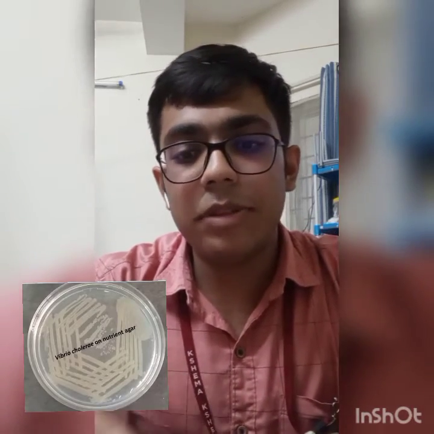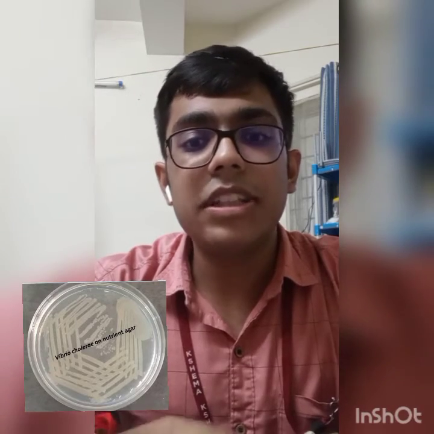Then in blood agar, they show hemodigestion. This is a characteristic property, and we need to test it for Vibrio cholerae. It helps us in diagnosing that the cholera is caused by Vibrio cholerae. Then we have MacConkey agar, which tests for lactose fermentation. These are non-lactose fermenting, or we can say late lactose fermenting, as they start fermenting after 2 days.